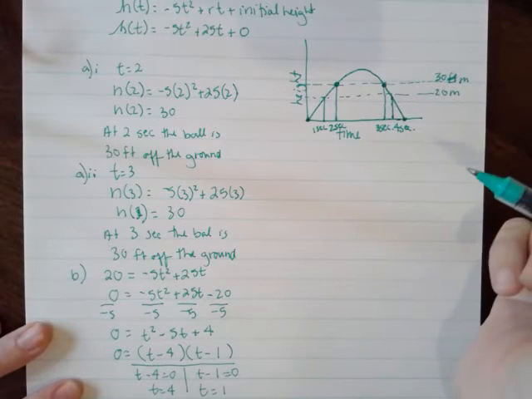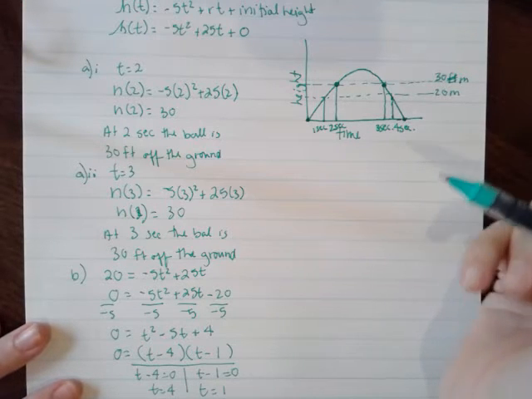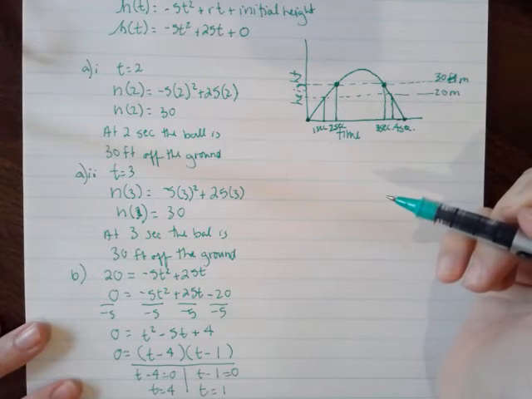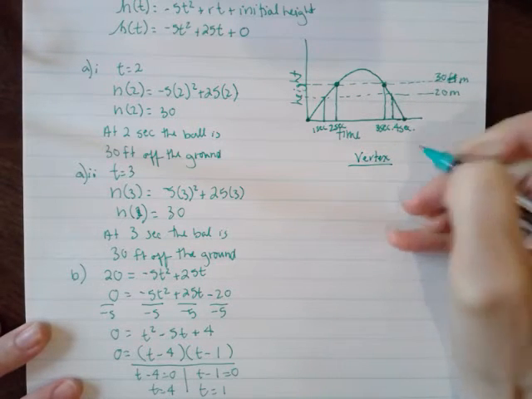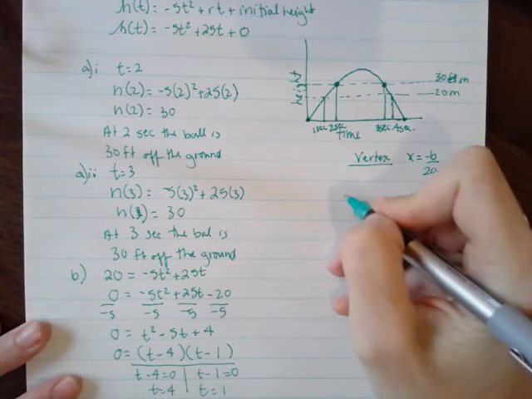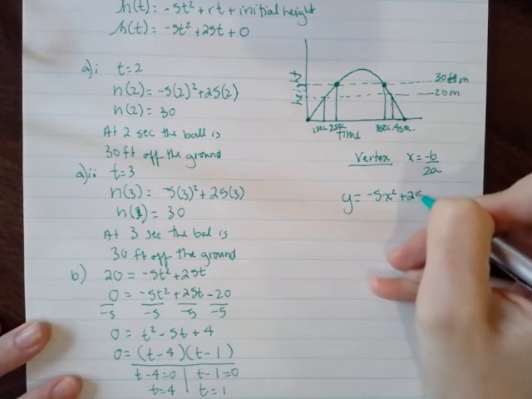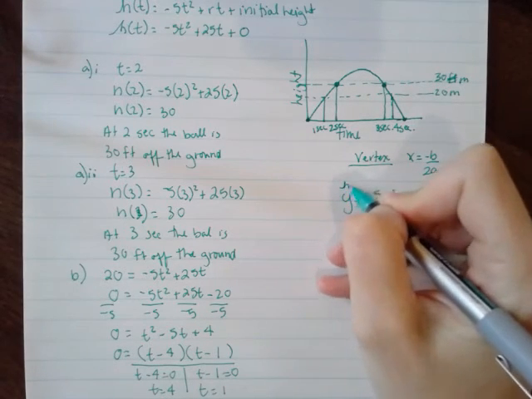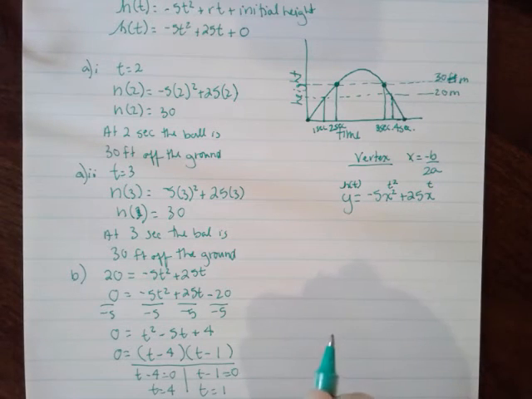So how am I going to figure out a couple of things? Now this isn't actually on the problem. How do I figure out how high this got? Again, there are two ways that I can figure out how high. I can look for my vertex. My standard vertex is going to say x equals negative b over 2a. So y equals negative 5x squared plus 25x. Of course, it's not really y and x, it's h of t and t, but I'm putting it as an x to make it a little easier for you.